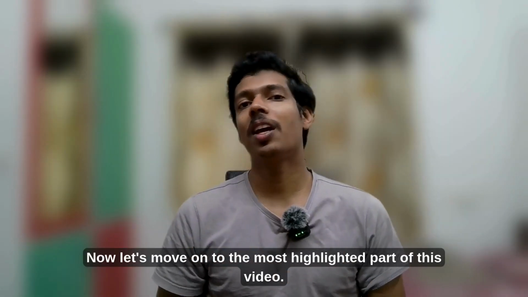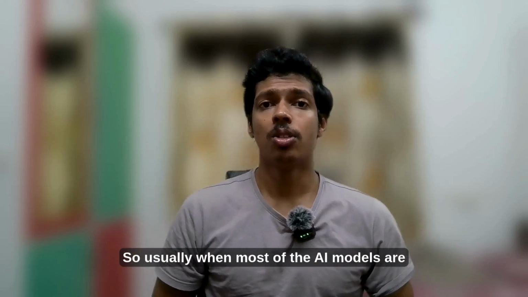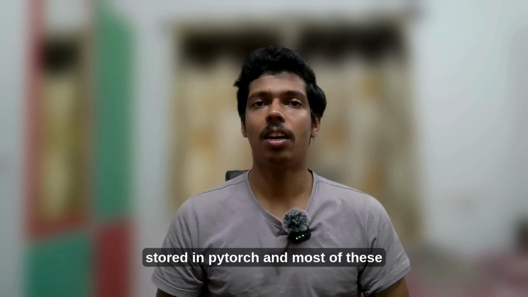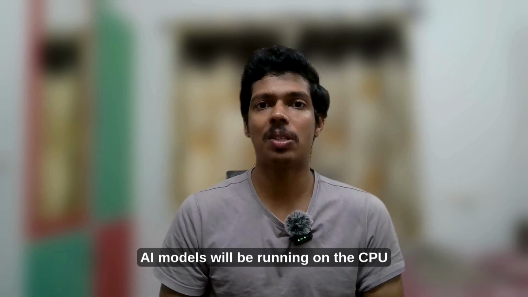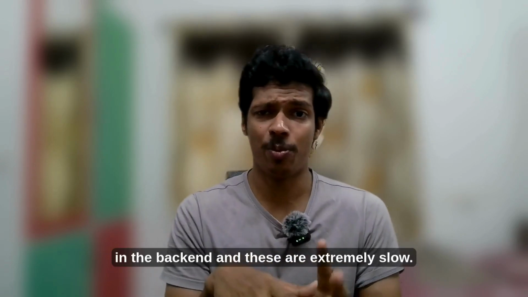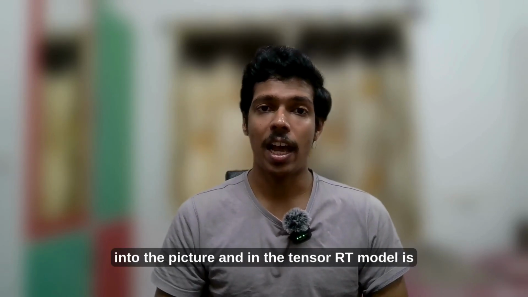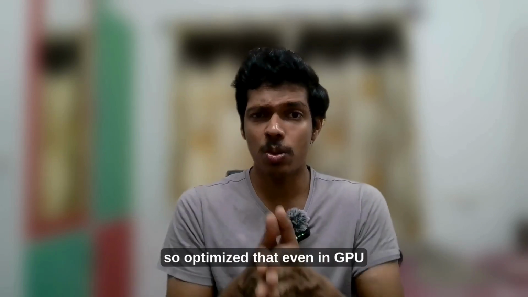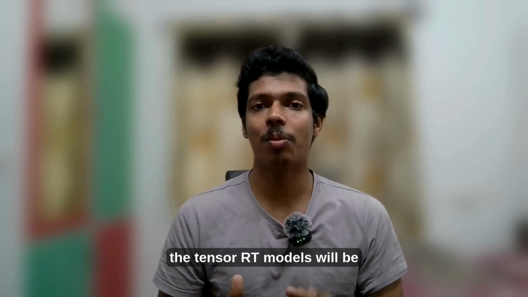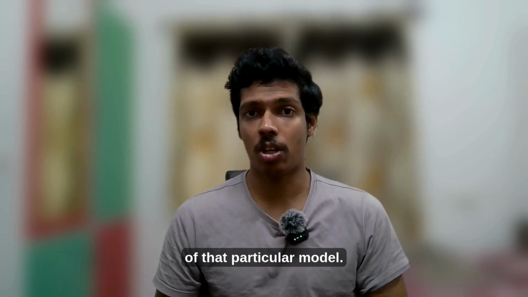Now let's move on to the most highlighted part of this video, introducing the TensorRT way. Usually, most AI models are stored in PyTorch and run on the CPU in the backend, and this is extremely slow. That's where TensorRT comes into the picture. TensorRT models are so optimized that even on the GPU, they will be much faster than the PyTorch version of that particular model.